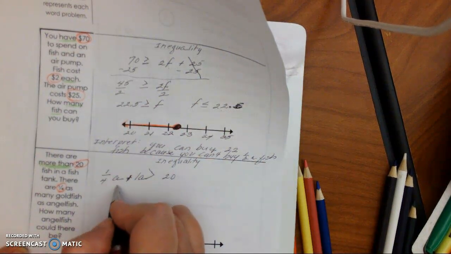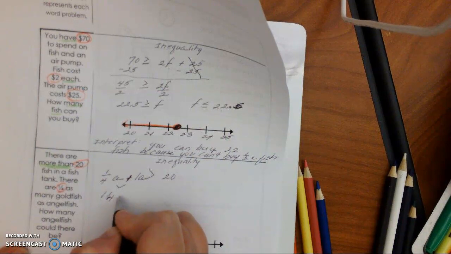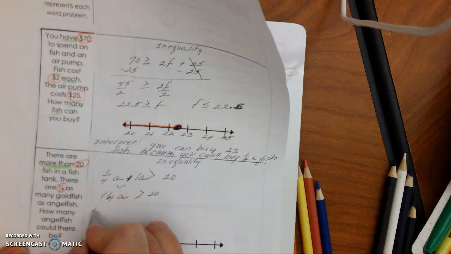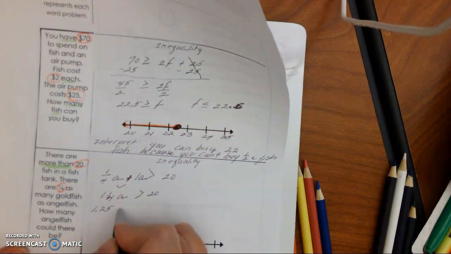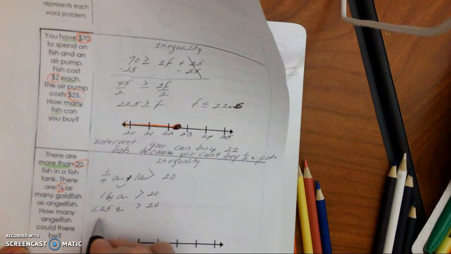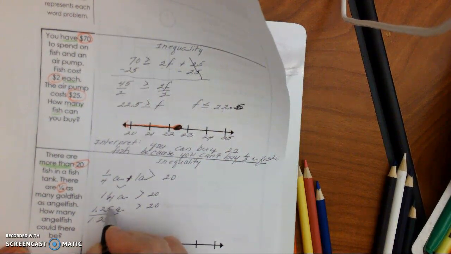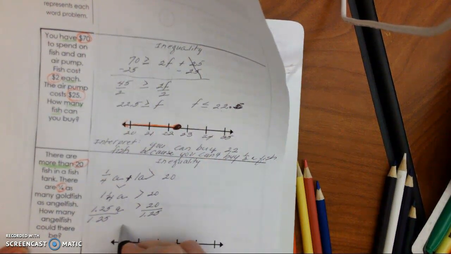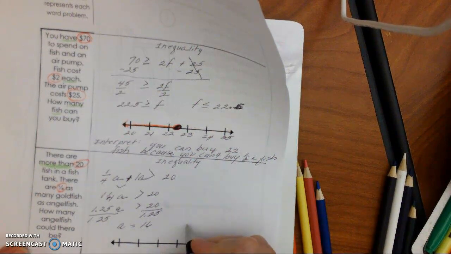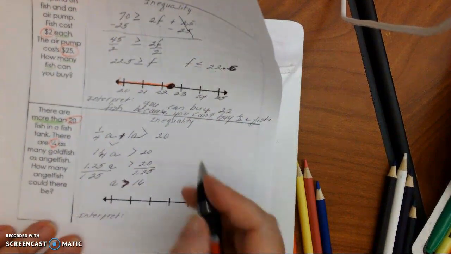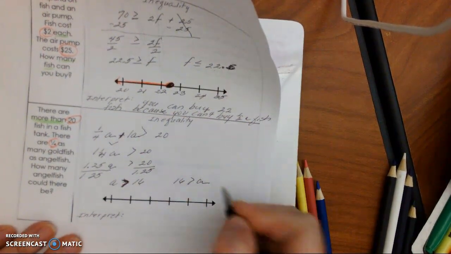So then we're going to add these two together. So 1¼ A is greater than 20. I'm going to do it with 1.25 because I think it's easier to do multiplication and division with that. So 0.25 is equal to 1/4. So we're going to divide by 1.25 because the opposite of multiplication is division. So A is greater than 16, or again, 16 is less than A.